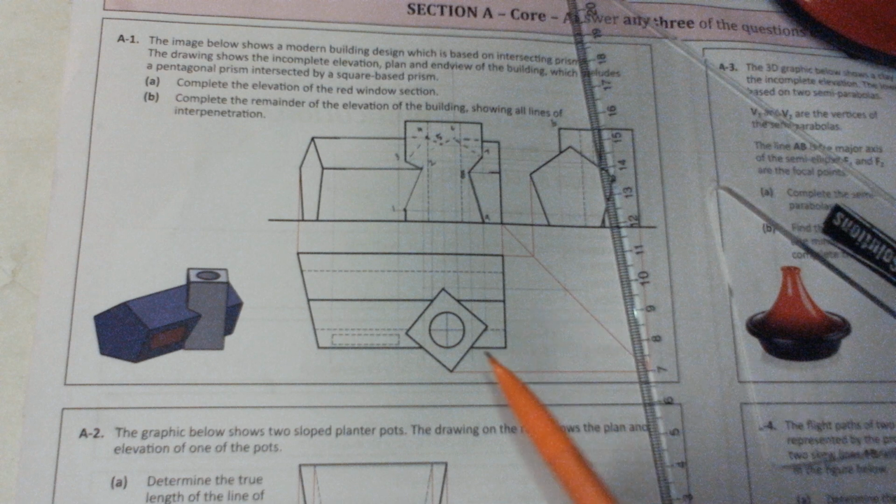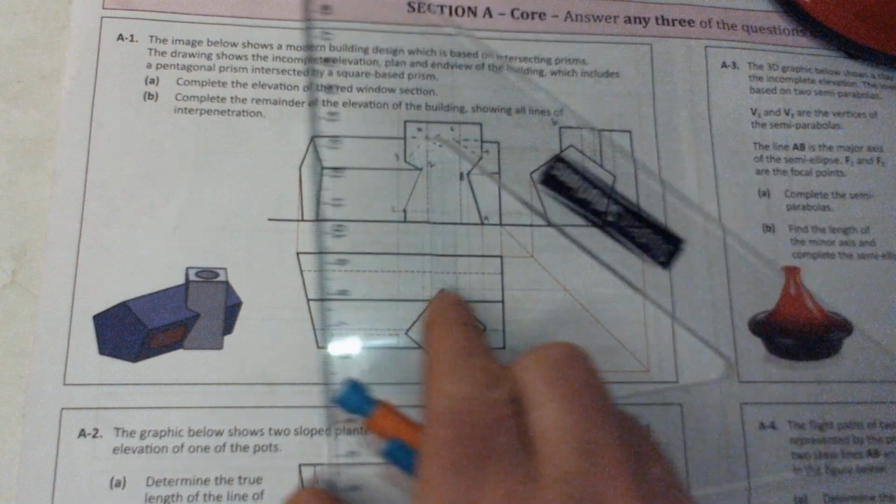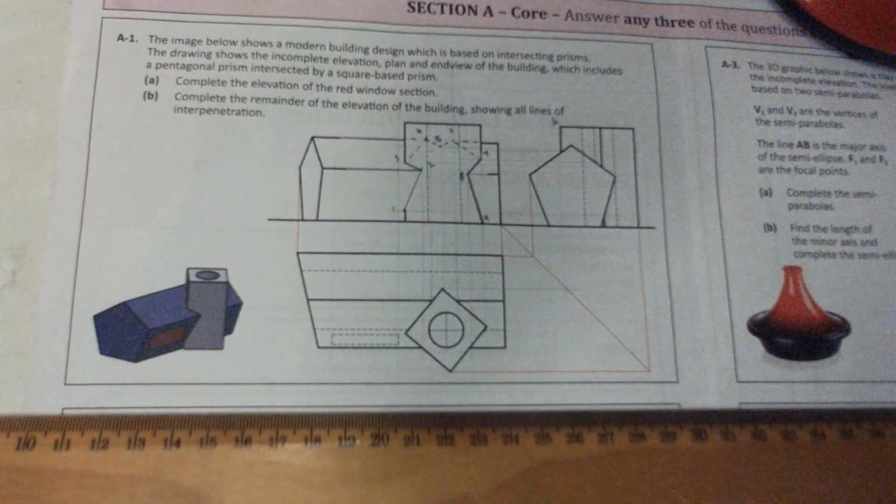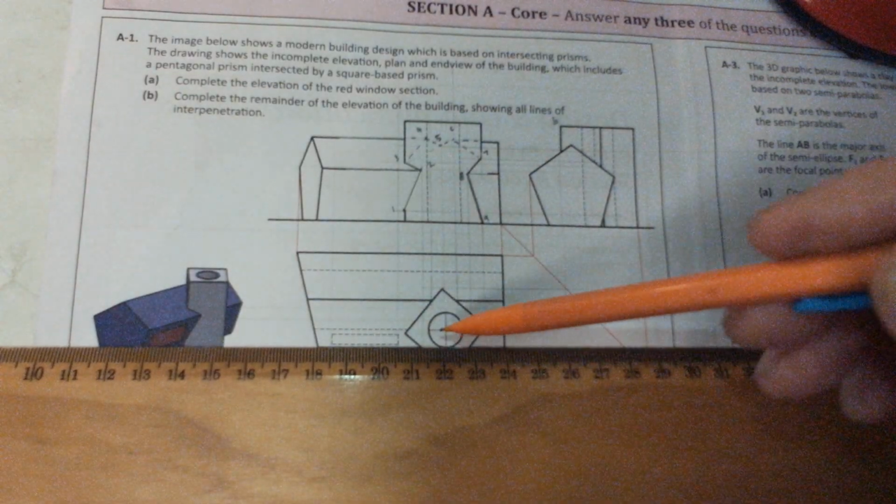Now, one way would be to bring the window, the red window shown here in the dotted rectangle. So I could just bring it out to the end view, up, and back over again to the elevation. So I will look at doing it that way.